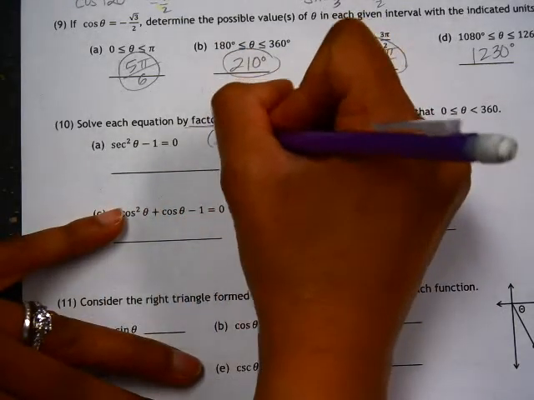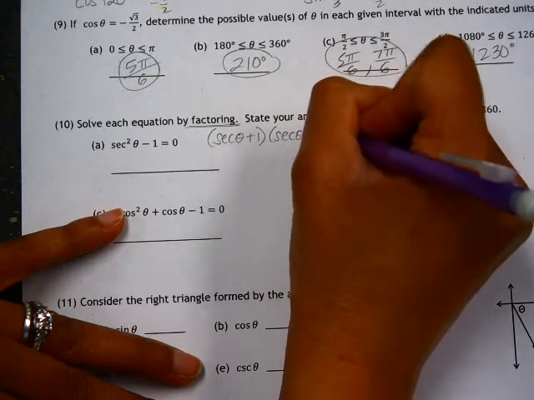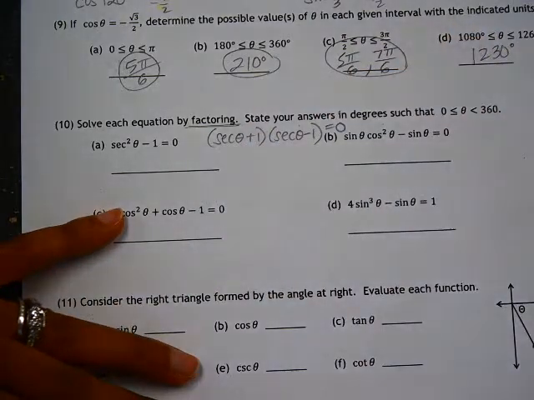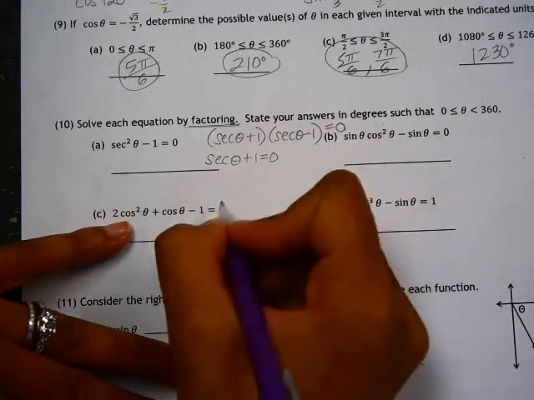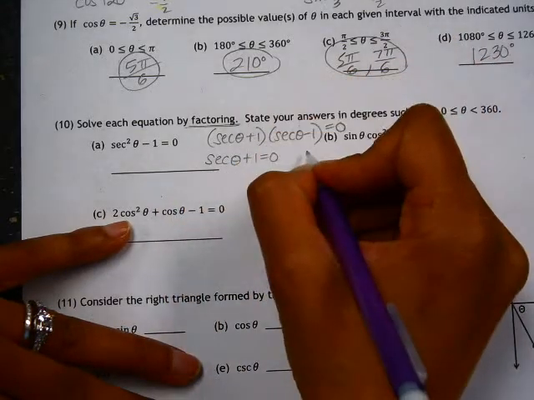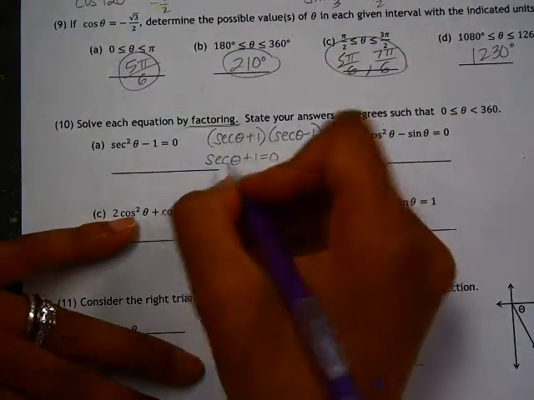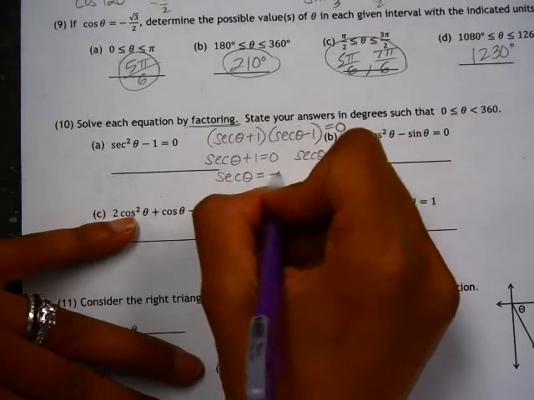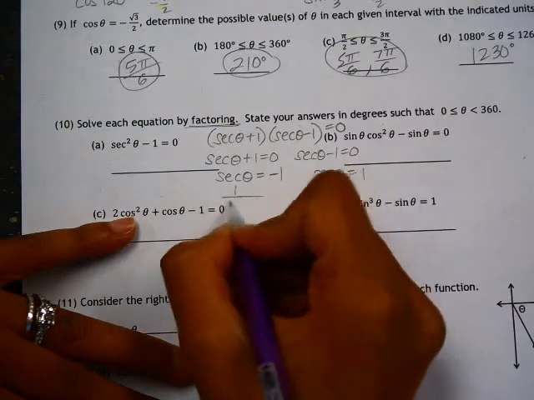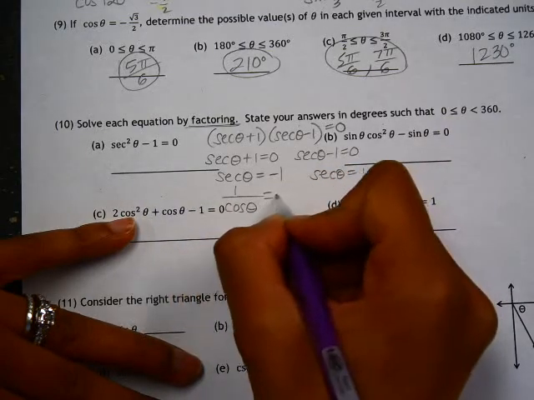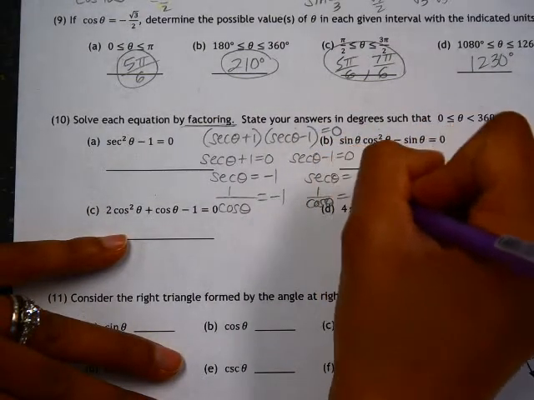So I can write this as secant theta plus 1 times secant theta minus 1 equals 0. So the zero product property tells us that secant theta plus 1 can be equal to 0, or secant theta minus 1 could be equal to 0. So if we solve both of those, this is secant of theta is negative 1. Here secant of theta is positive 1, which means 1 over cosine theta is equal to negative 1. In this case, 1 over cosine of theta equals positive 1.